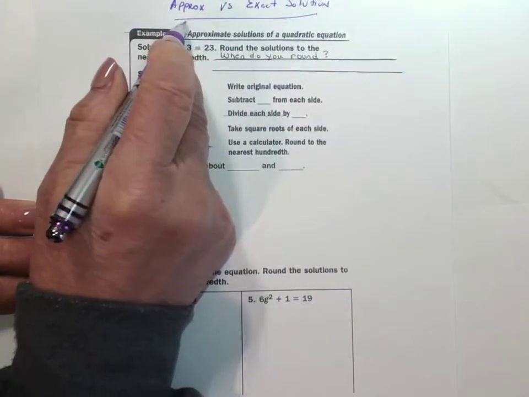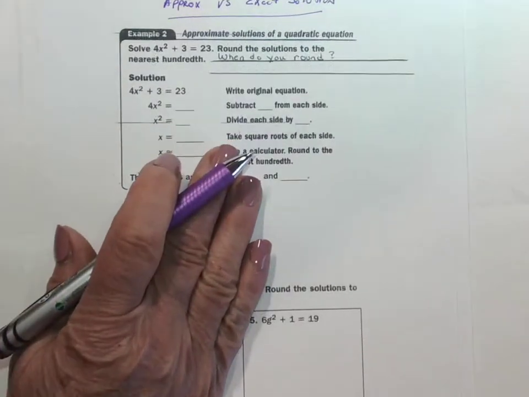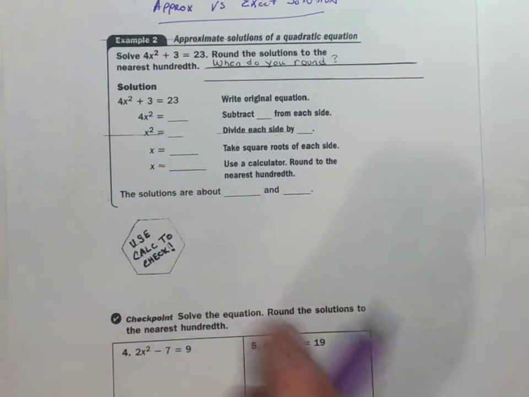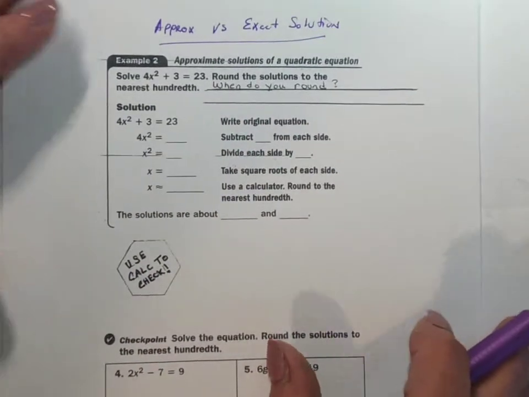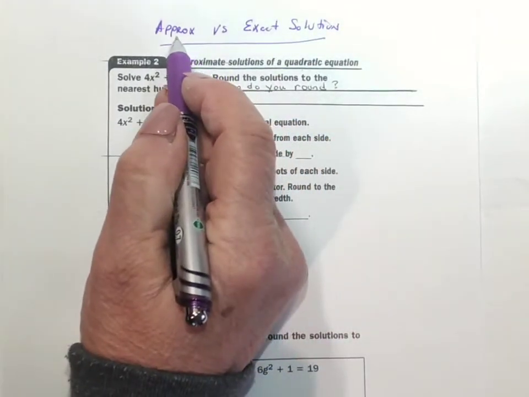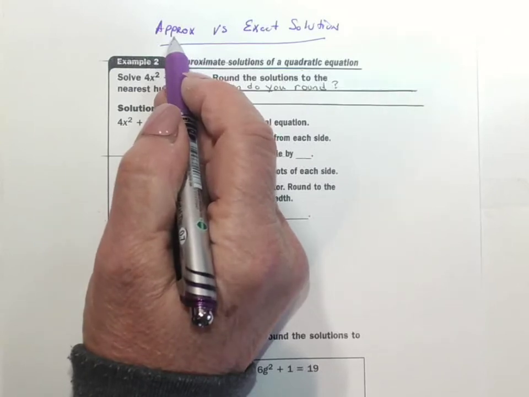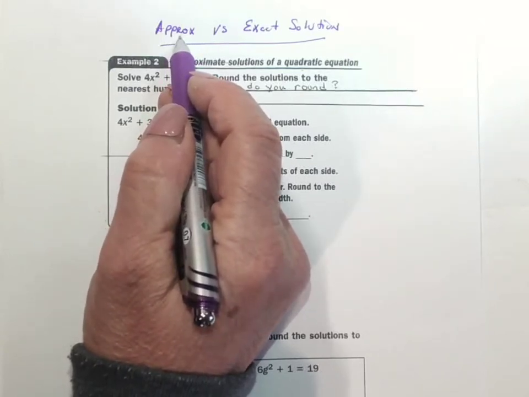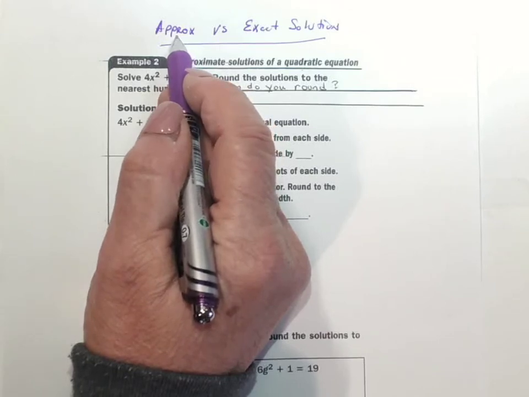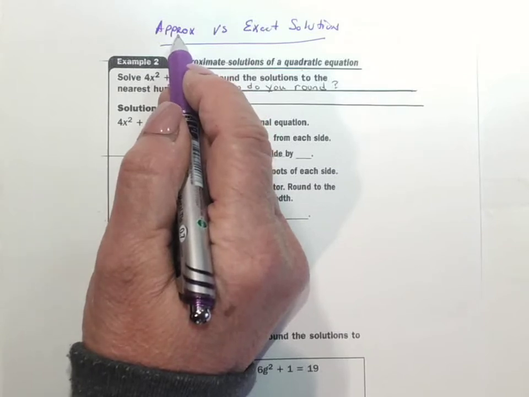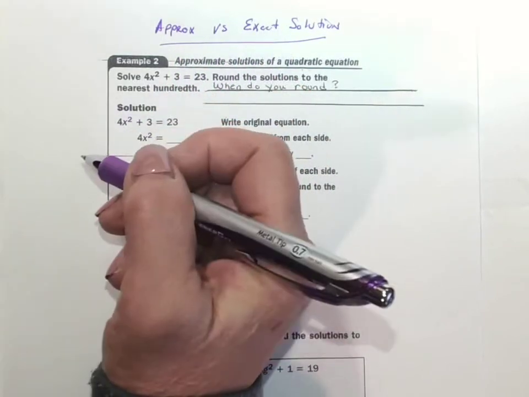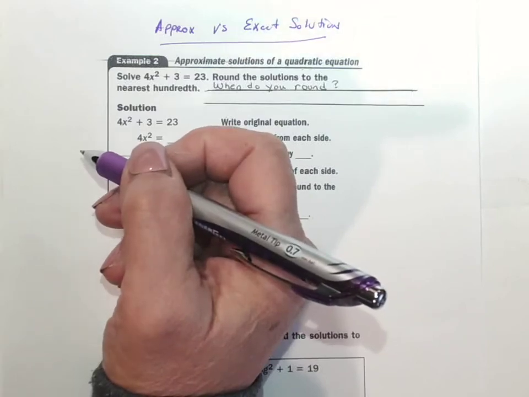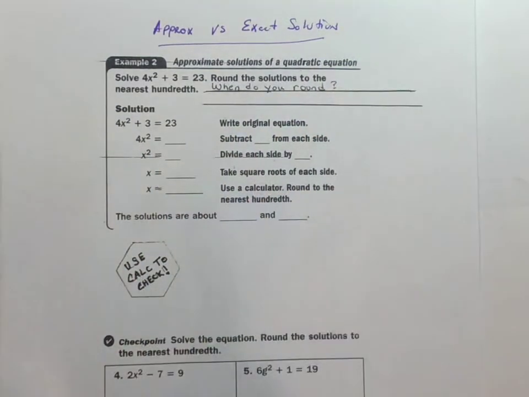Approximate solutions means that we're going to have some sort of rounding taking place. Now, in many applications in the real world, we don't want to have rounding impacting, when we're constructing a road or we're doing any sort of analysis with drugs, etc. We want to have exact solutions. All right. So let's go through these two problems.